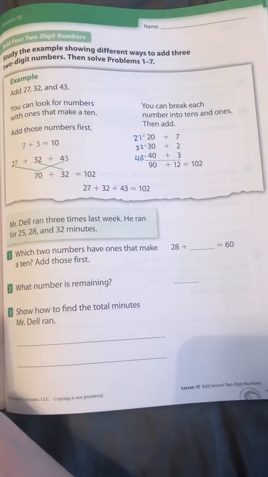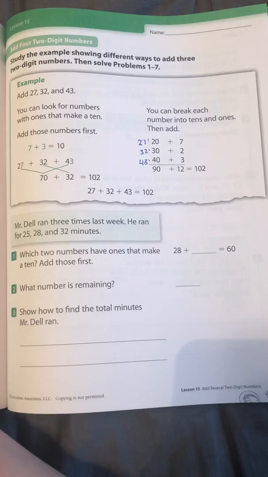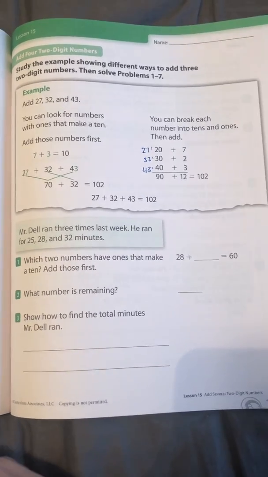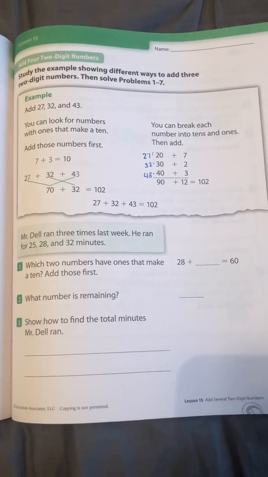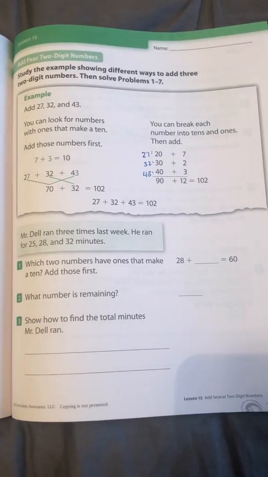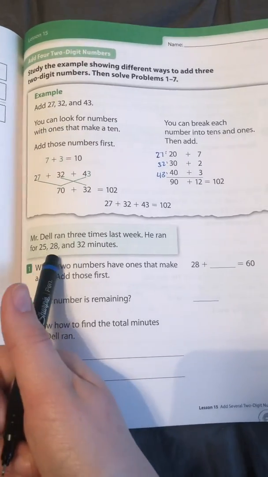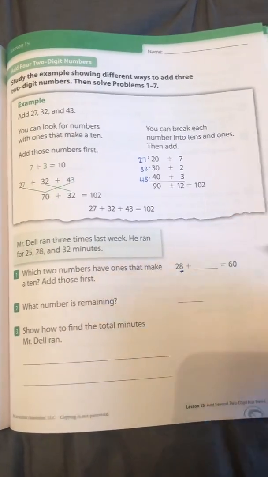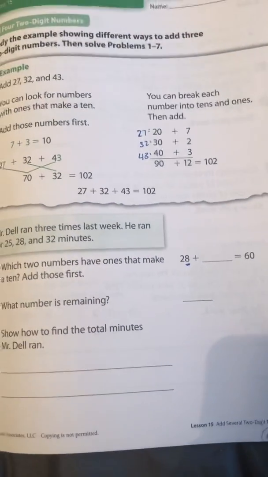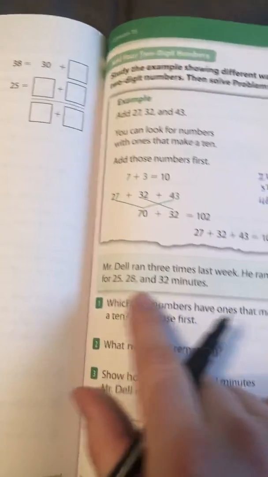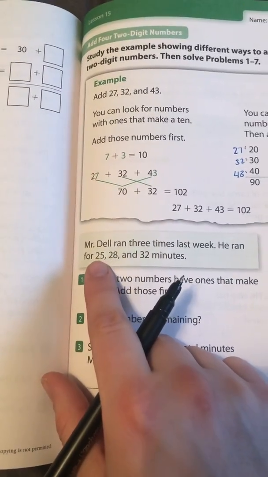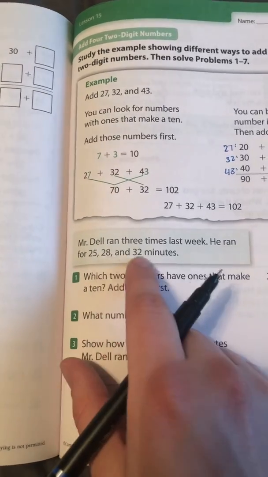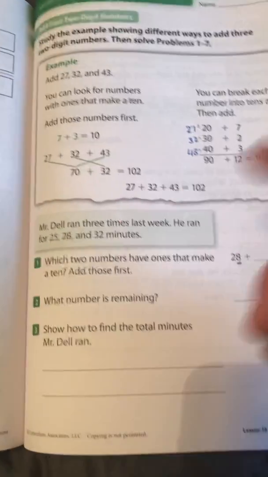So number 1, Mr. Dell ran 3 times last week. He ran for 25, 28, and 32 minutes. Which 2 numbers have ones that make a 10? Add those first. So we have 25, 28, and 32. So here's our ones. This is 8. 8 plus what is 10? Yep, 8 plus 2. So which number has a 2 in our ones place? This is a 5 in our ones. This is 8 in our ones. Oh, here's our 2.